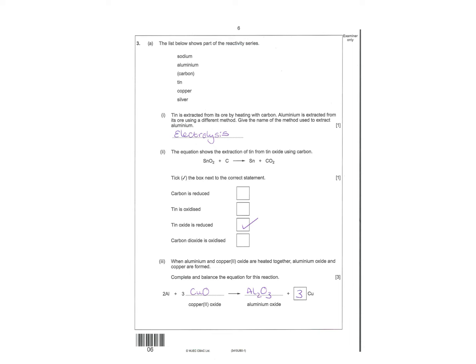Give the name of the method used to extract aluminium. That's electrolysis. What's going on in this diagram? Okay, so tin had the oxygen. Tin got the oxygen taken away from it by carbon, so tin has been reduced. Nice kind of question to pick up some marks here.